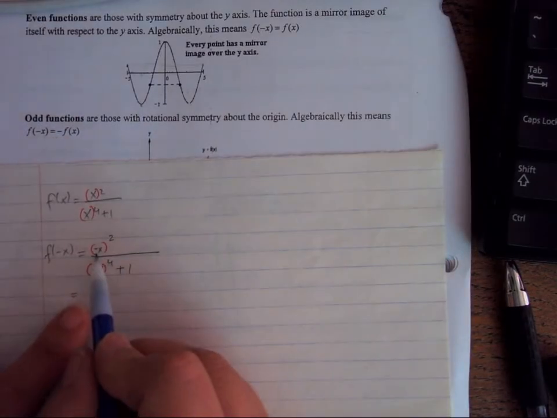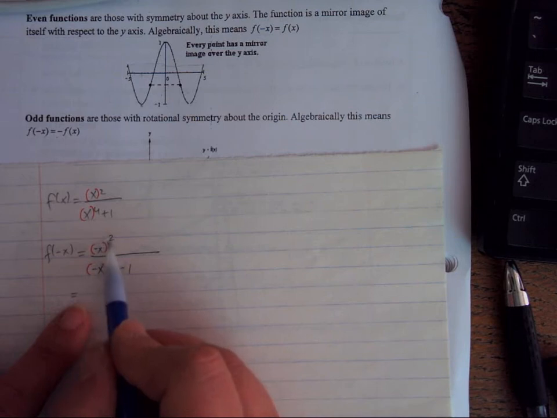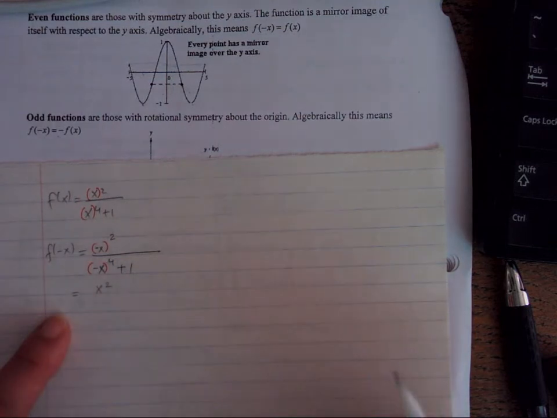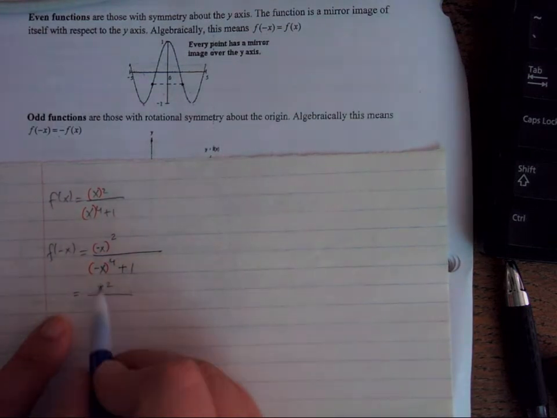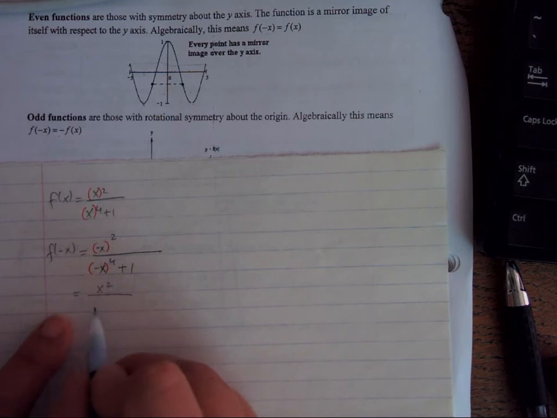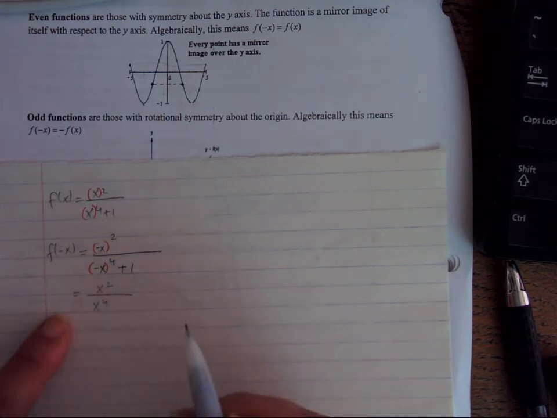Okay, so in this case, negative x is the base, a negative value, but it has an even exponent. So this is going to be a positive value, so x squared. Same thing with negative x to the power of 4. So the base is negative, however the exponent is an even exponent, so then you end up with positive.